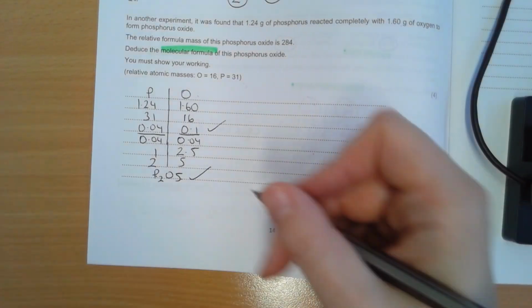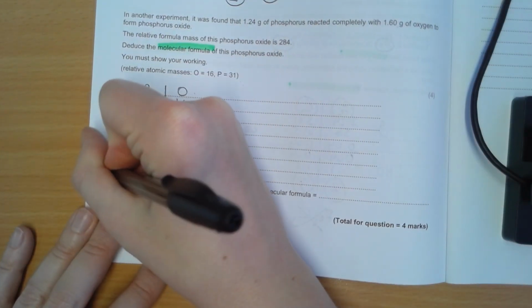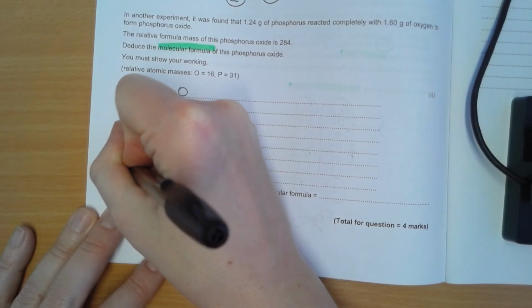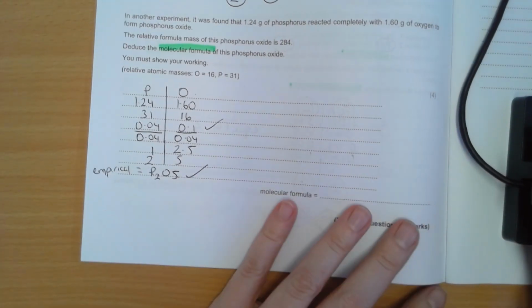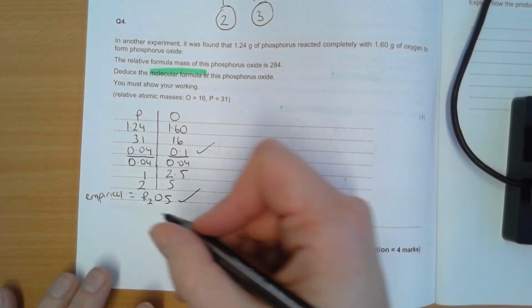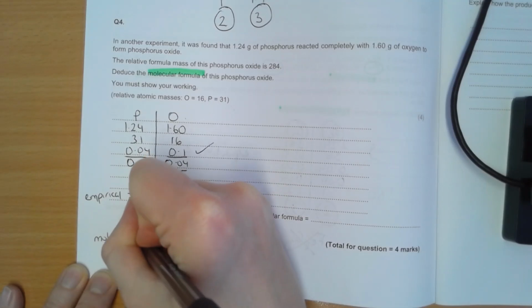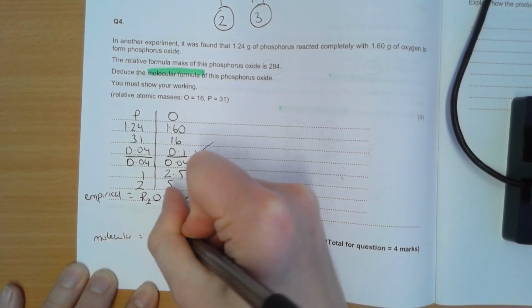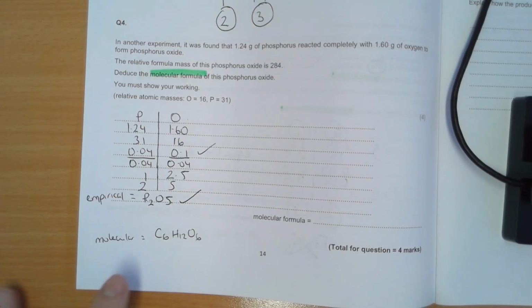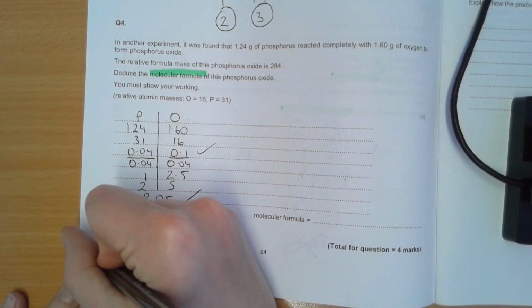Now this is what we call the empirical formula, but you're asked for the molecular formula. Now you may ask, what's the difference? If I give you the molecular formula of glucose, C6H12O6, that tells me exactly how many atoms I have in a glucose molecule.